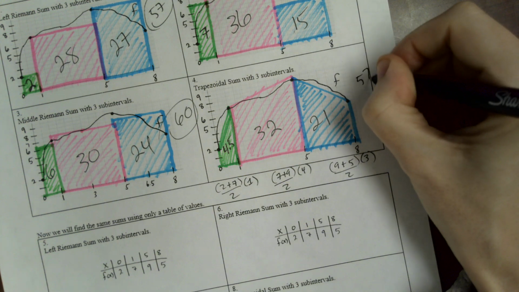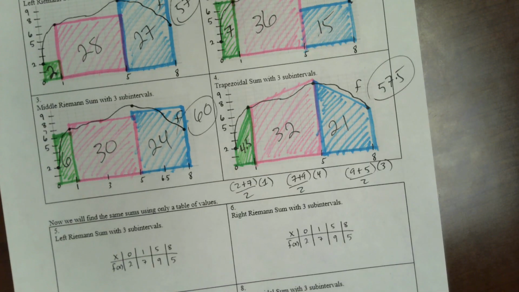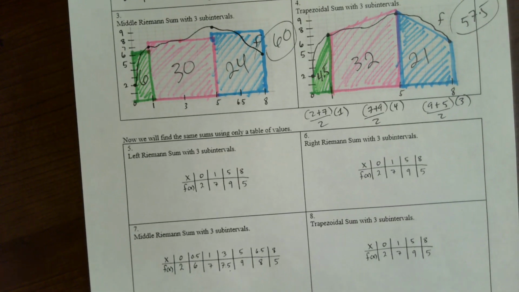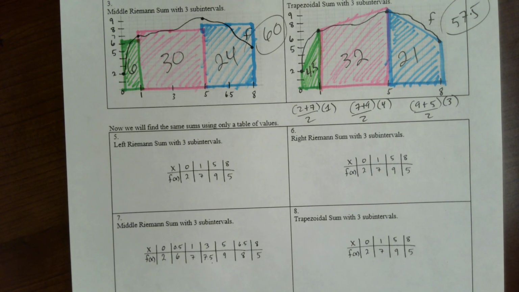57.5. Okay, that is yet another estimate for that. Okay, now guys, we're about to find the same exact sums, except just from a table.